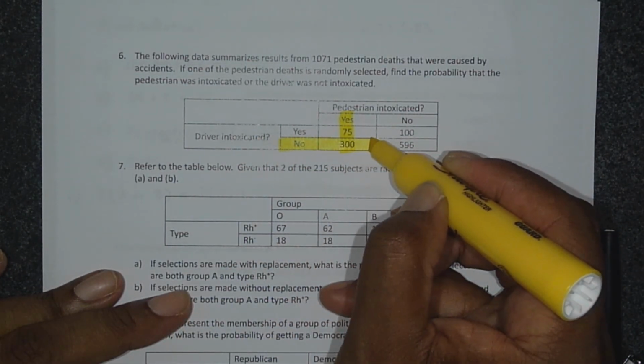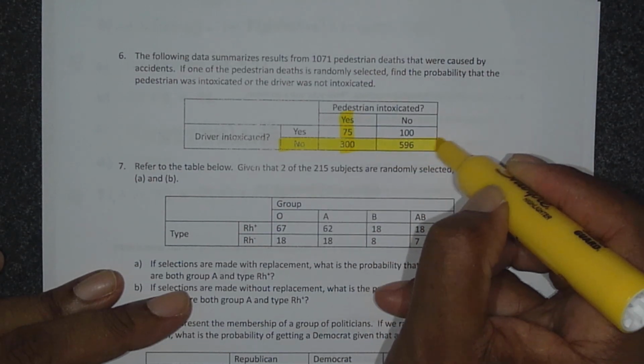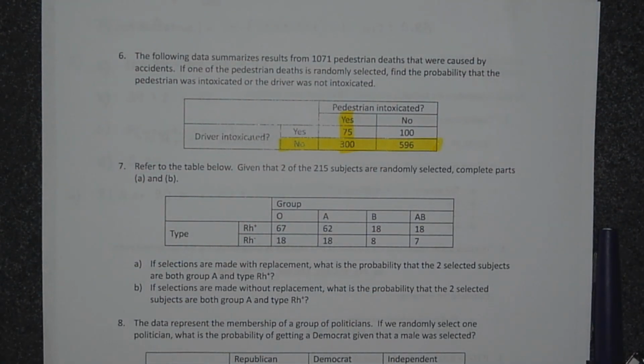That will be this right here. Notice that there is an overlap in between for those two.